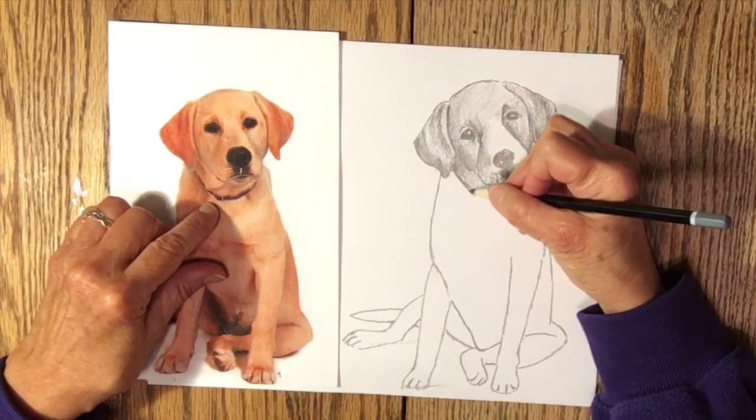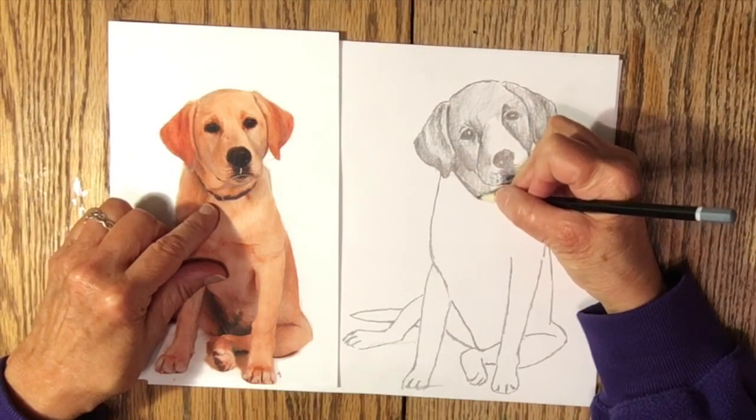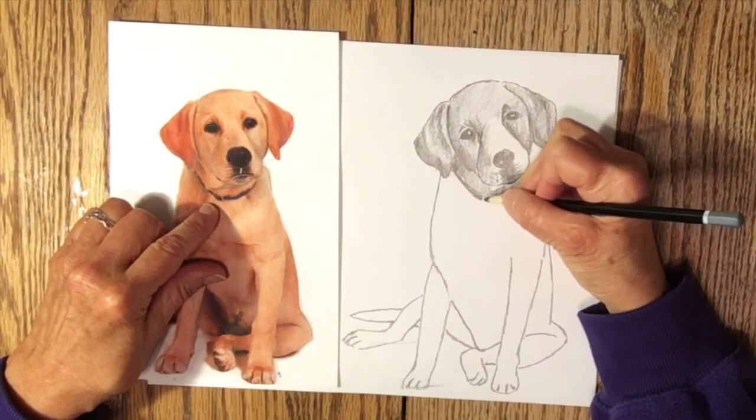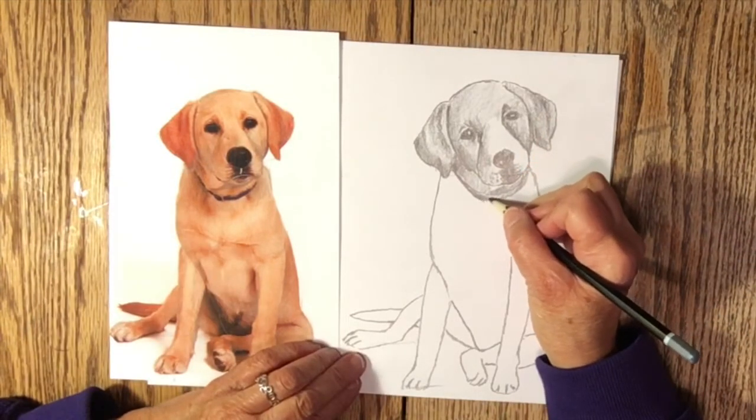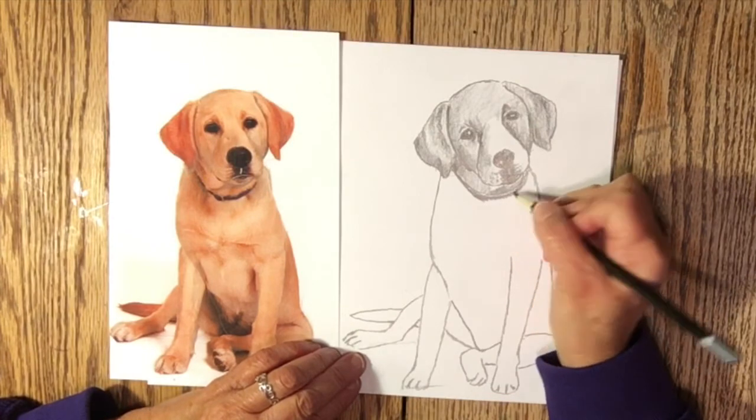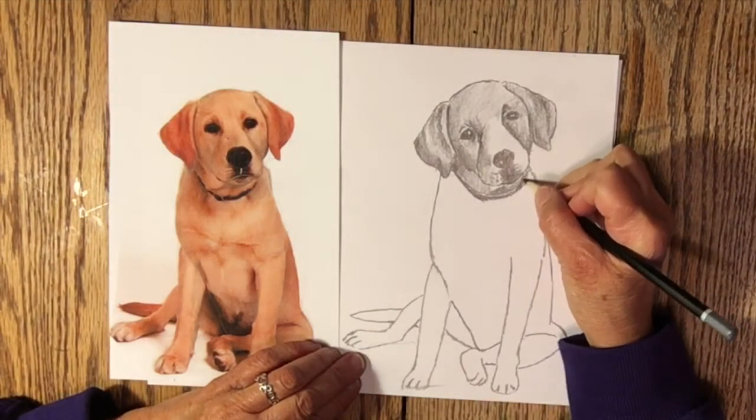And now I'm going to darken up this area where his collar is. It means I'm going over it more and more. You can't see the whole collar because it's kind of in the folds of his neck.